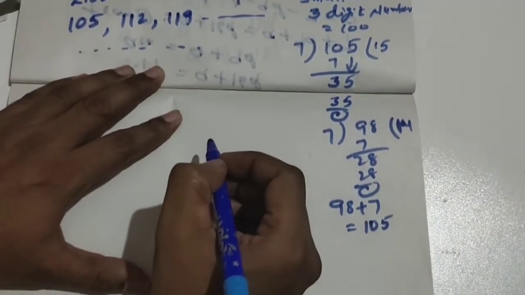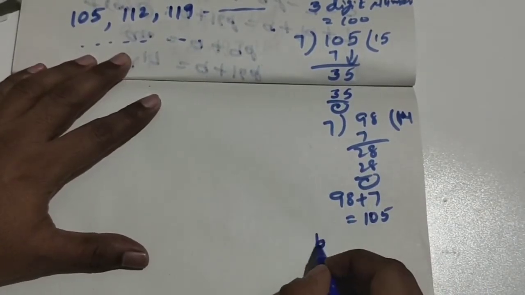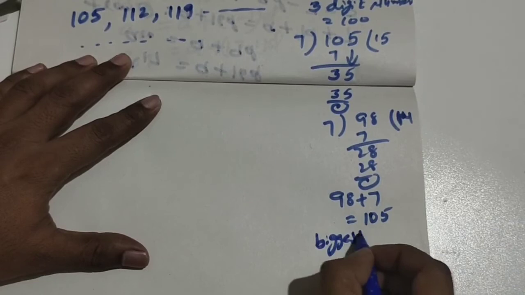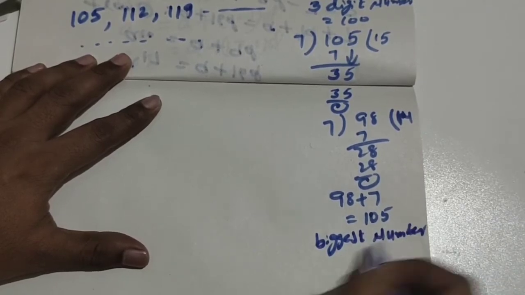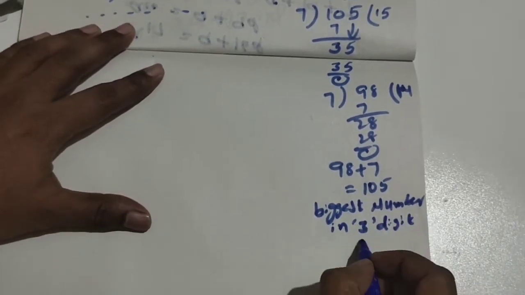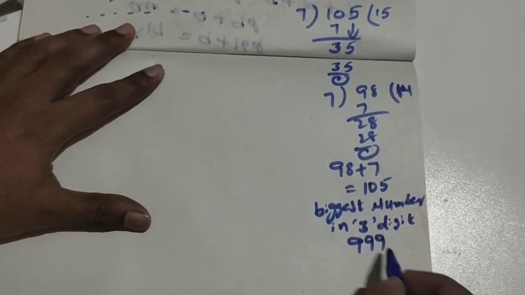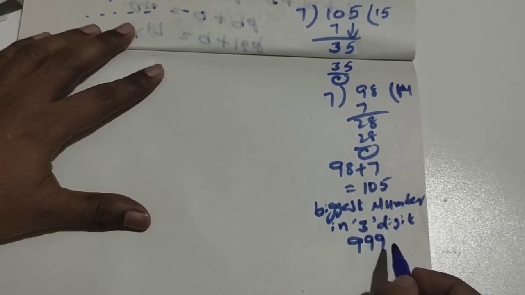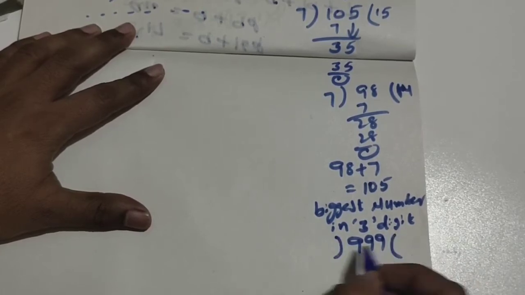For that also we need the biggest number in 3-digit. What is it? Simply you can take 999. Okay. So is it divisible by 7? No. So that's why you have to divide it by 7.